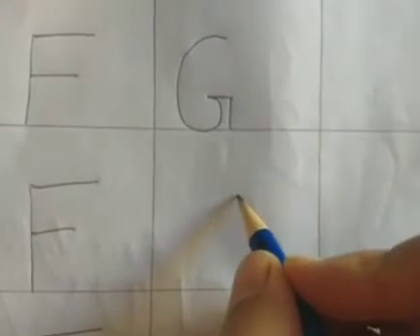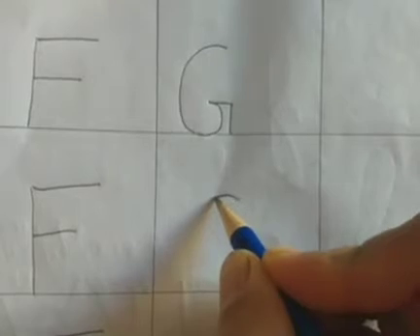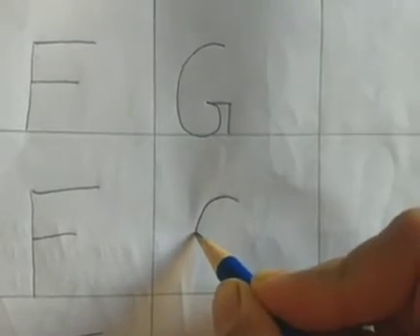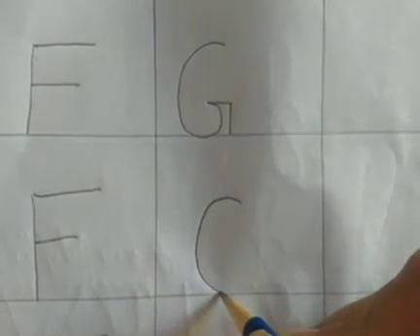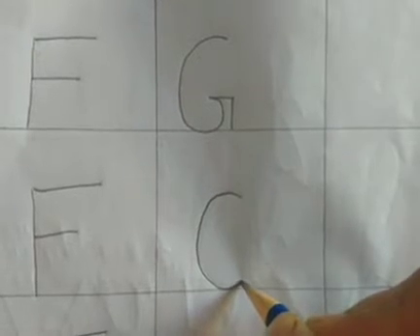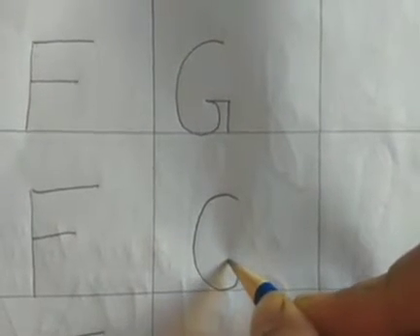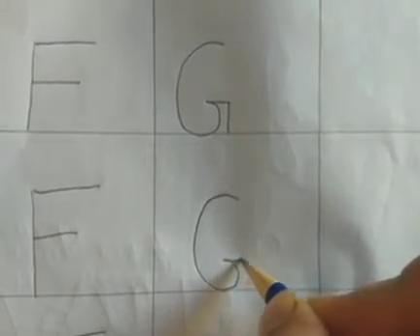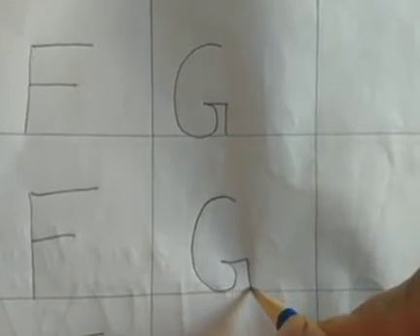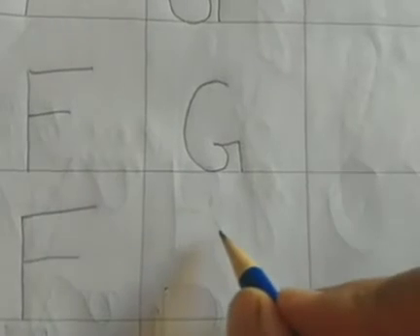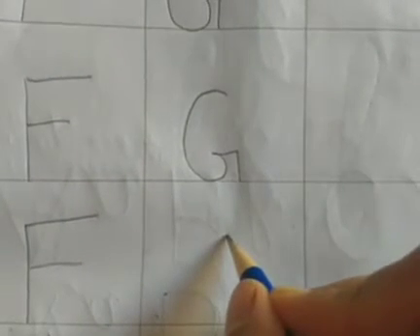Let's try once again. So we try making a circle, but you make just a half circle. Yes, then we come up, come inside, make a sleeping line and a standing line. That's our capital G. The sound of the letter is G.